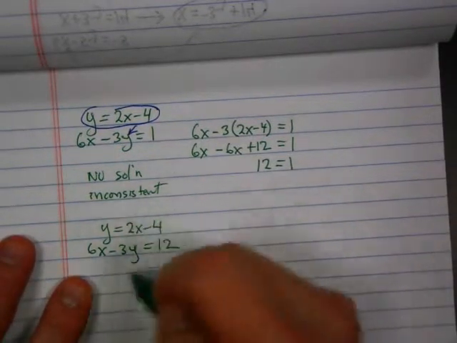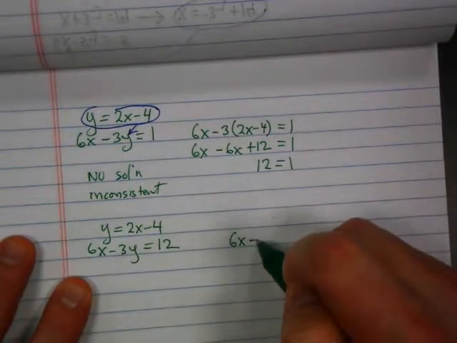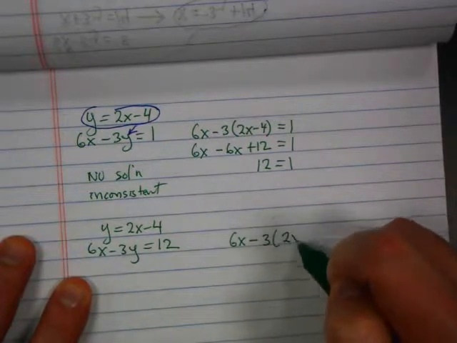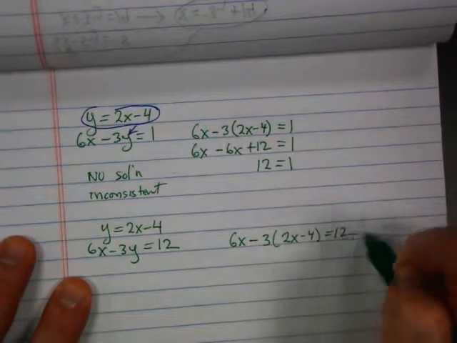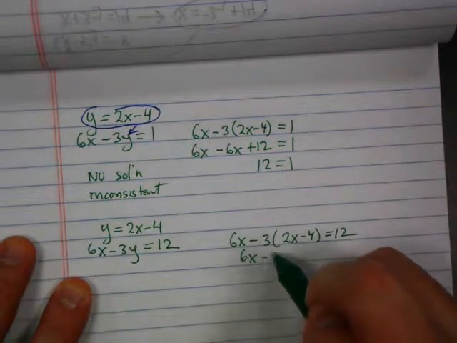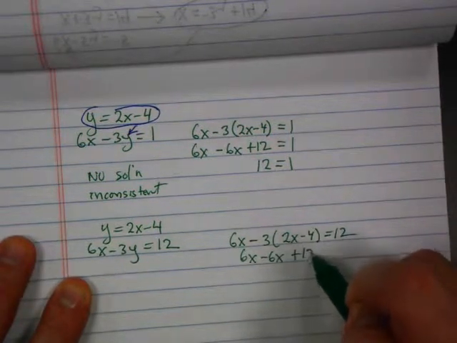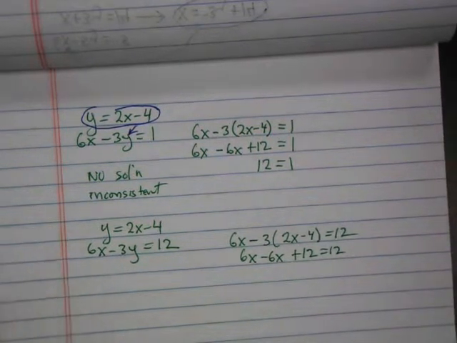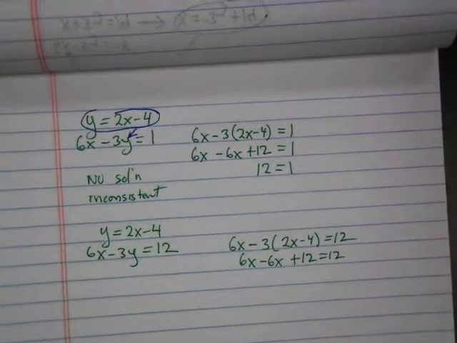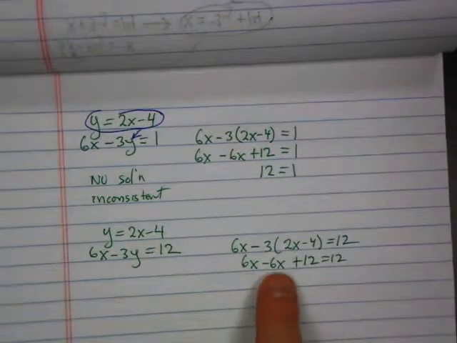I take that and I plug it in. I have 6x minus 3 times 2x minus 4 equals 12. 6x minus 6x plus 12 equals 12. Again, the x's add up to 0. And that can happen. Don't let that freak you out. A lot of people want 6x minus 6x to be 1x, but 6x minus 6x isn't 1x.